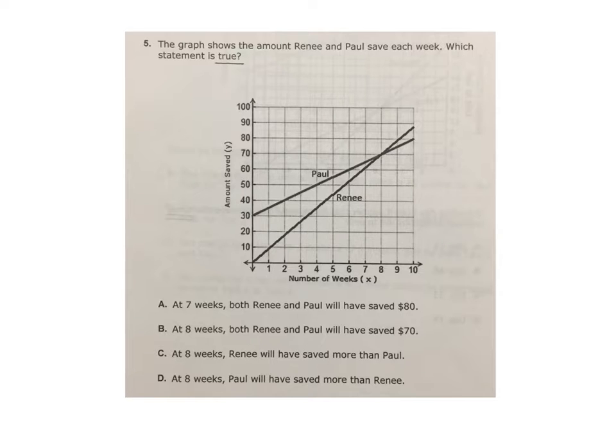Number 5. The graph shows the amount Renee and Paul save each week. Which statement is true? A, at 7 weeks, both Renee and Paul will have saved $80.